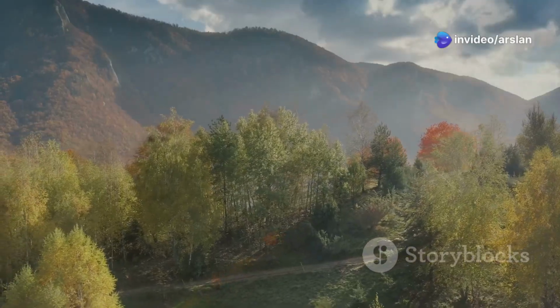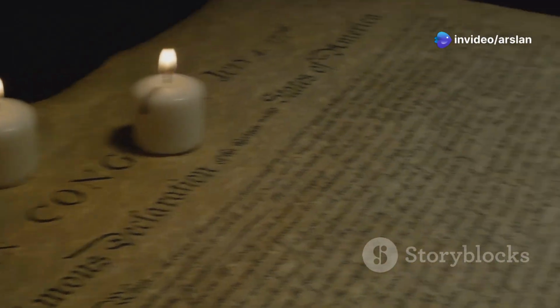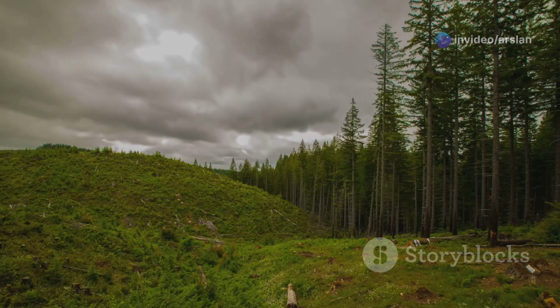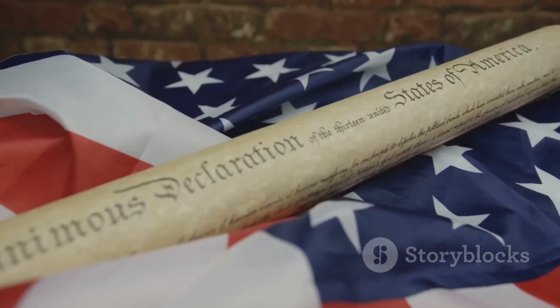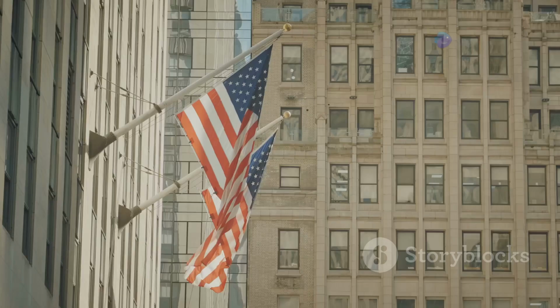Colonists began to expand their territory. This expansion led to conflict with Native Americans. The colonists exploited resources and displaced native populations. This period laid the groundwork for future conflicts.